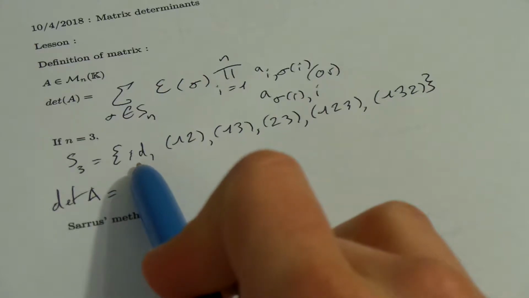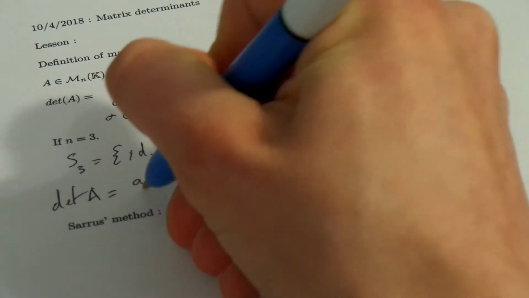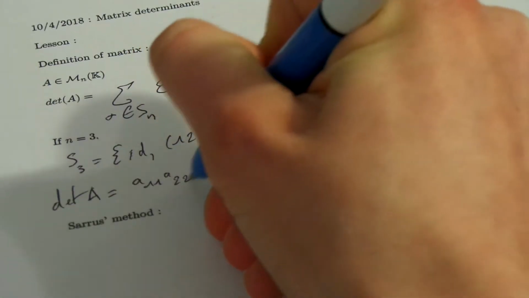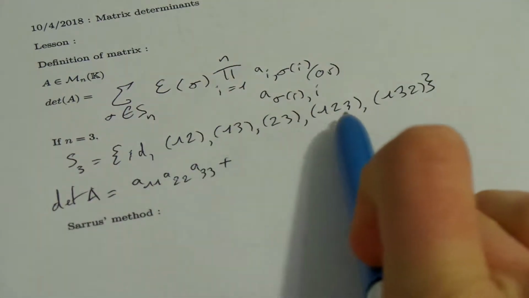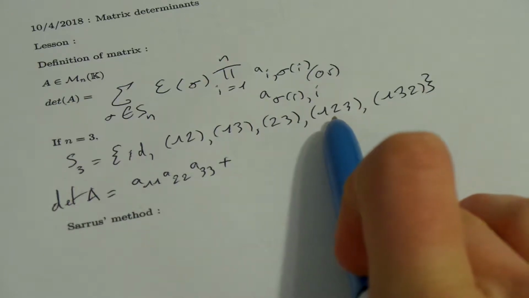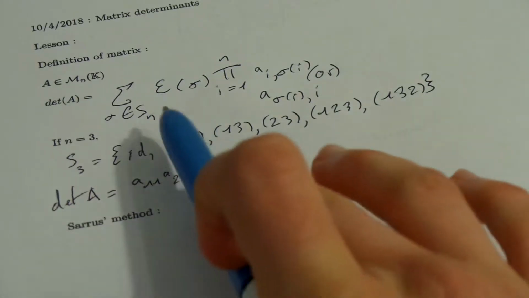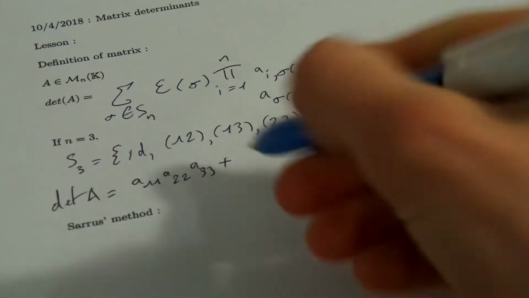times its product. The identity is a permutation with 0 transpositions. 0 is even, so the signature is going to be positive. So we have A11, A22, A33. Plus the signature of (1 2 3). (1 2 3) is a permutation made up of 2 transpositions. 2 is even, so the signature of that permutation is going to be plus 1.